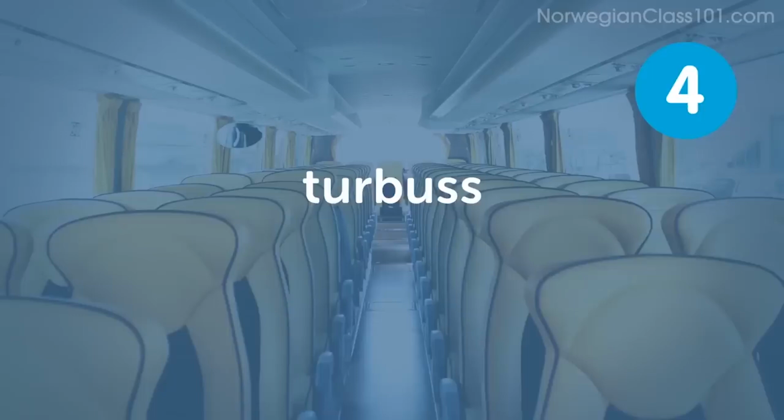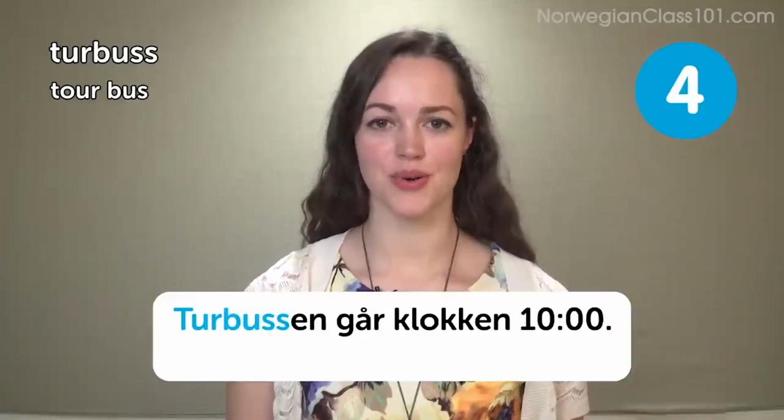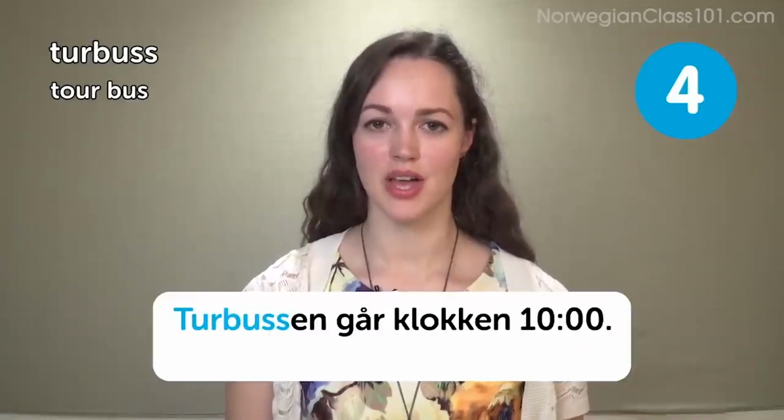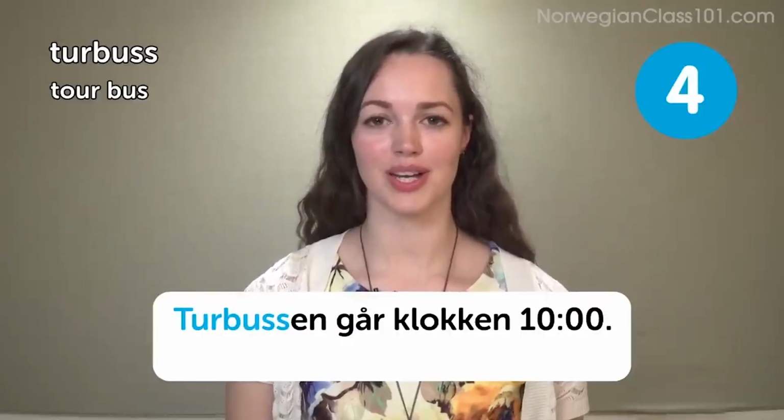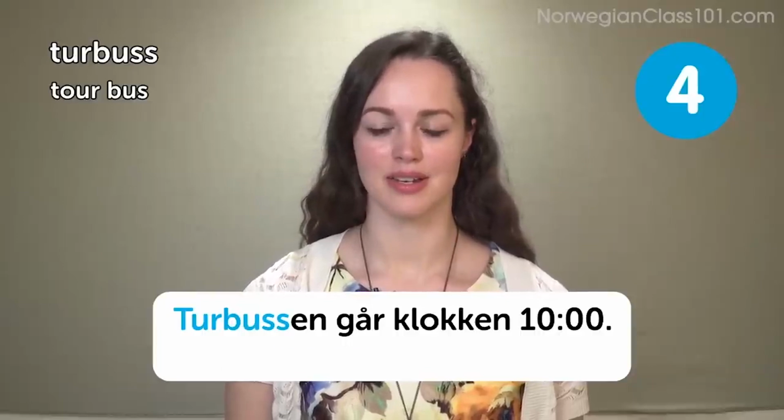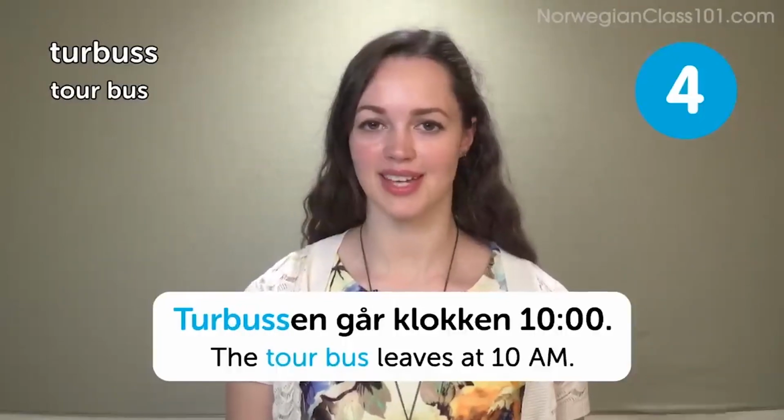Turbus. Tourbus. Turbussen går klokken 10. The tour bus leaves at 10 a.m.